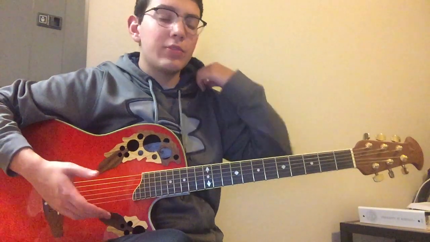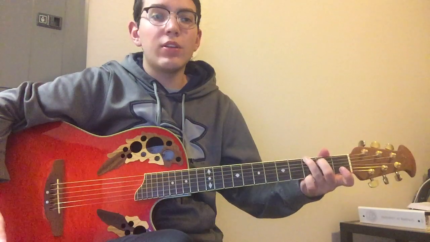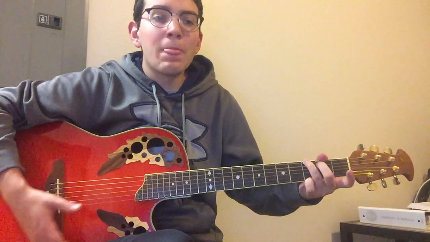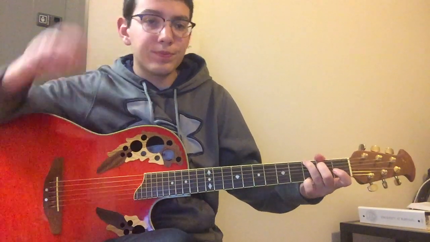Now you could combine those a little differently. That's just the most common form of this chord. And when you play all those notes together, this finger here is just floating. It might look like it's on something, it's not. So when you play all those notes together, you get a G major chord.